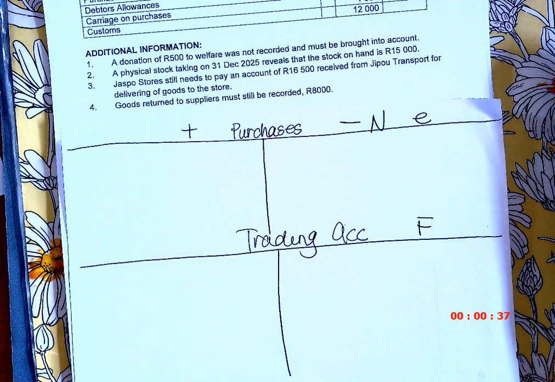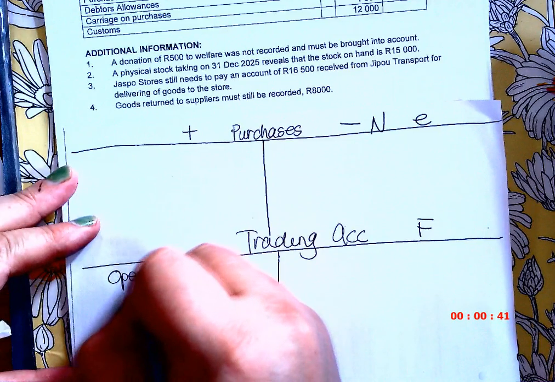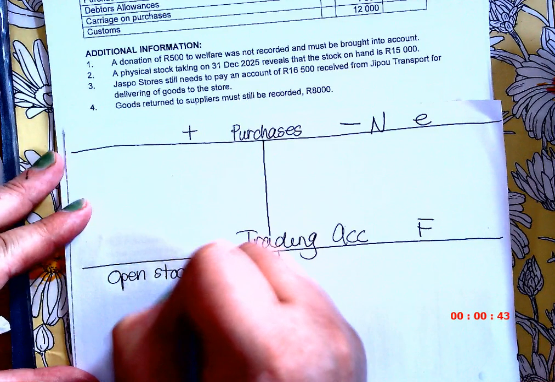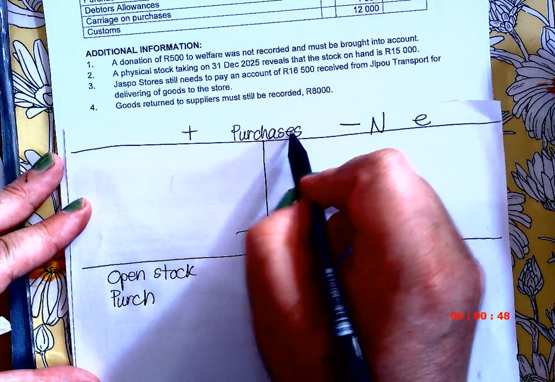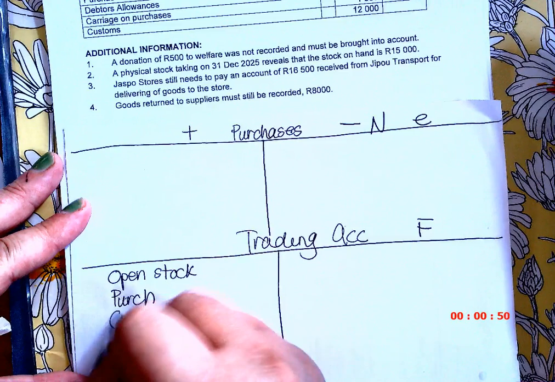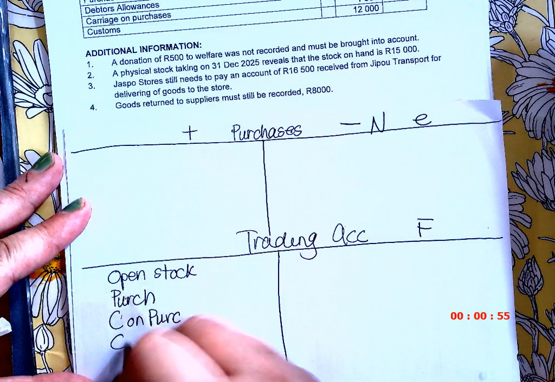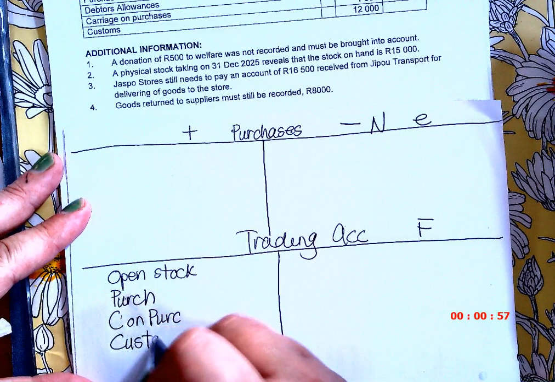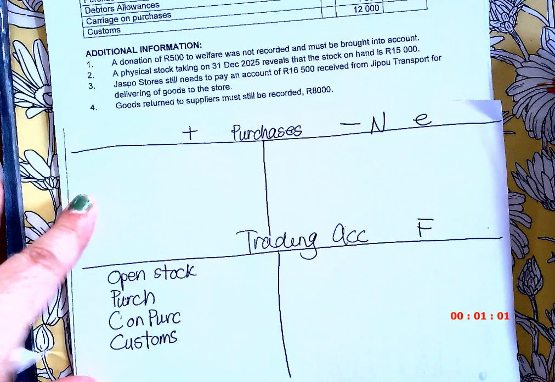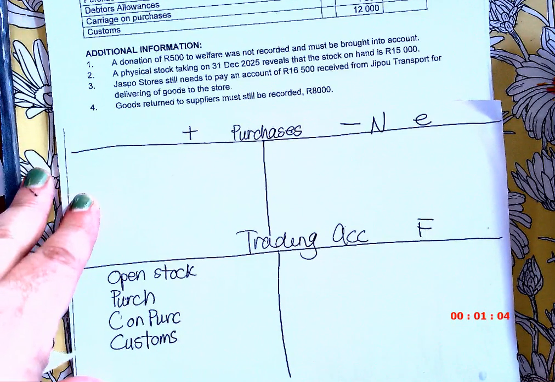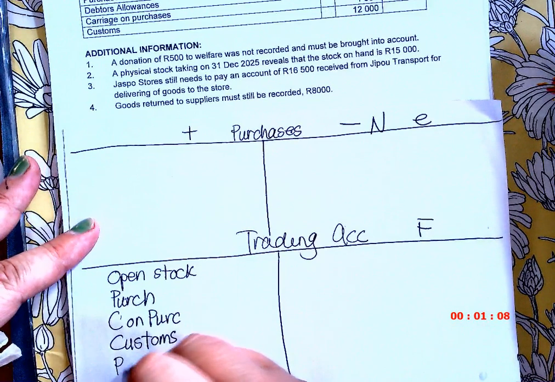Will always be opening stock, purchases. In other words, we're going to close that one here. Carriage on purchases, customs. The other word for customs is import duties or import tax. It's the same thing. Then profit and loss.